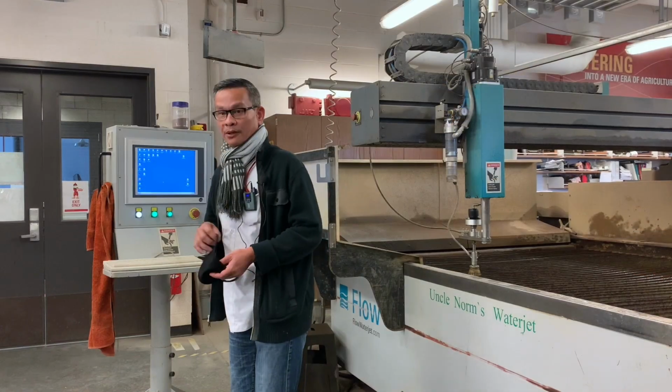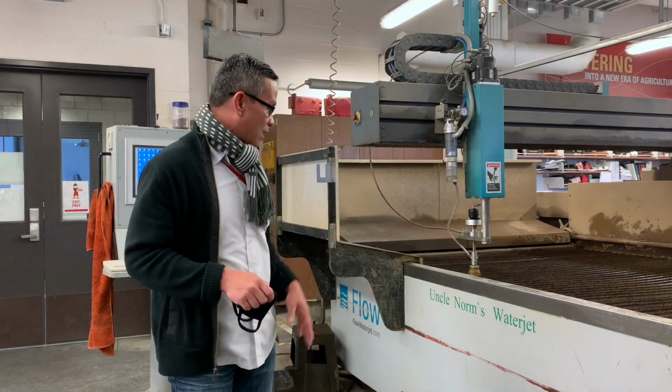Okay, so this is the ABE Student Innovations Center. This room is located in 1215 and 1209. Those two rooms combined together will make the ABE Student Innovations Lab. So this one right here is our water jet.